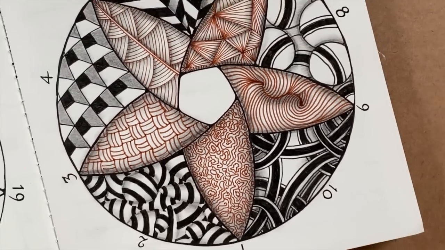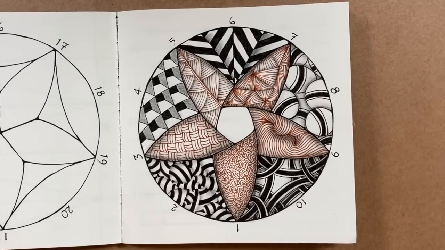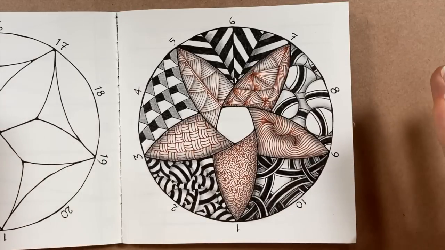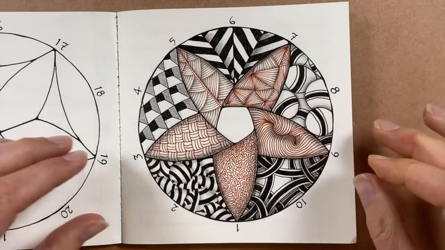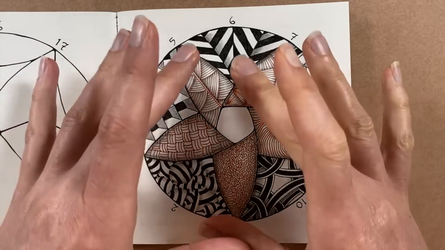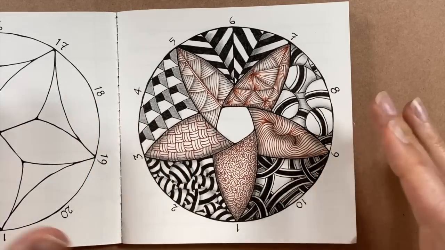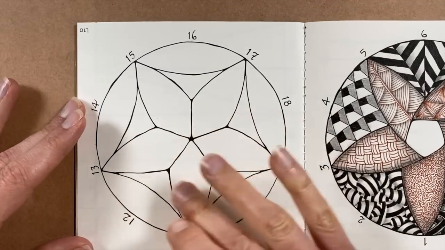Can zoom out on some of these. Oh, yay. So fun. All right, so we have all of our tangles here. And what I did on mine, and you could do the same, is on this side I did all of the texturing tangles on the inside and the drama tangles on the outside. Had this nice contrast. And then on this side I did the opposite.